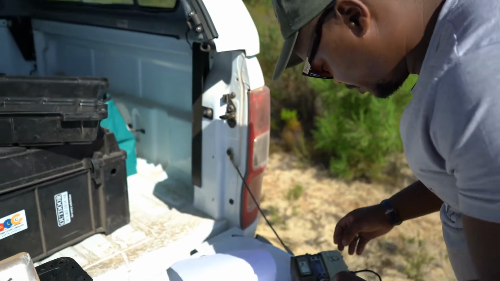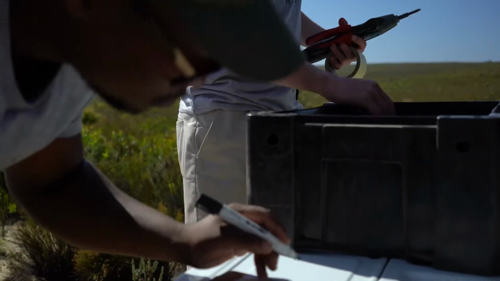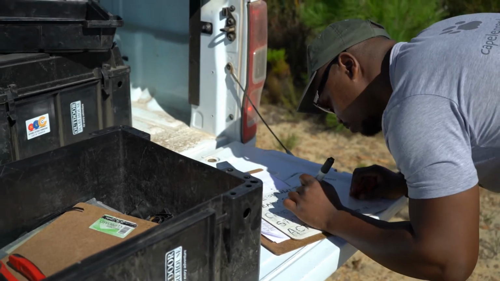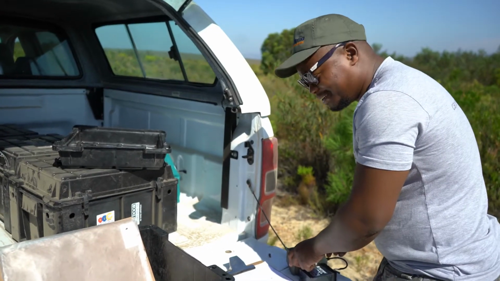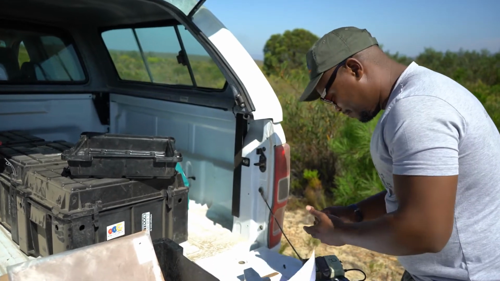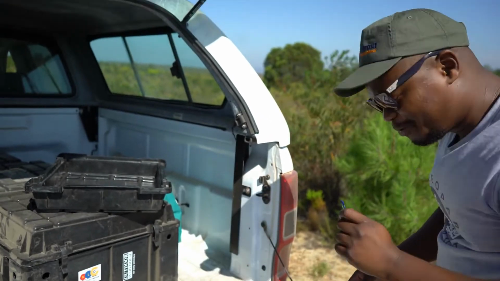So just to make sure that we've got our data intact, we write down the camera number and the SD card number, so that in the event that SD cards get mixed up, we know exactly which site and which SD card number. So now we're just going to grab the laptop and we'll have a look what we've gotten so far.